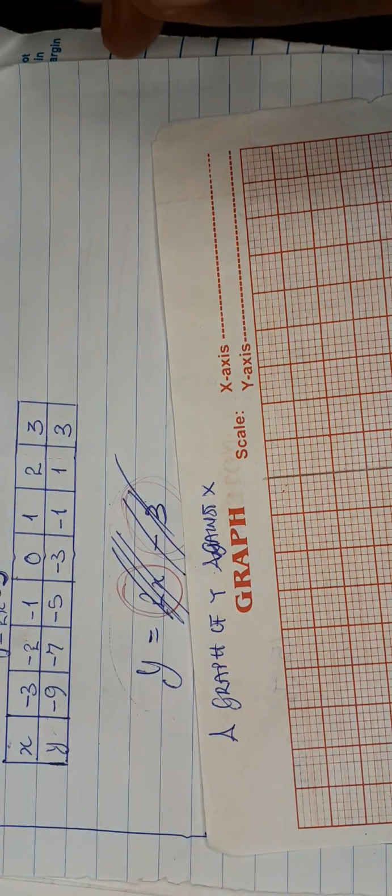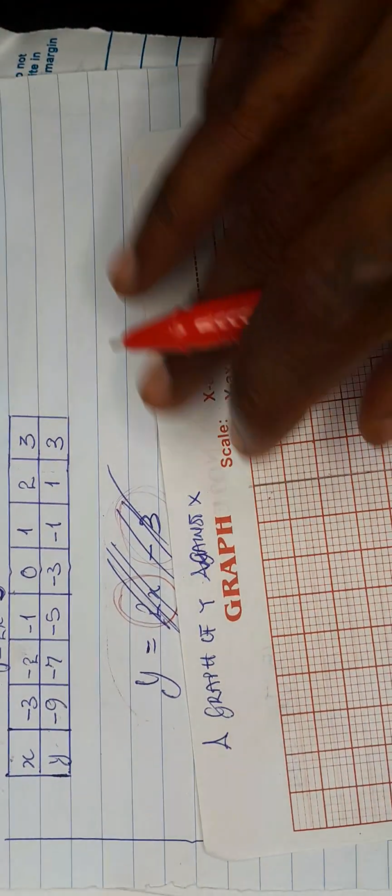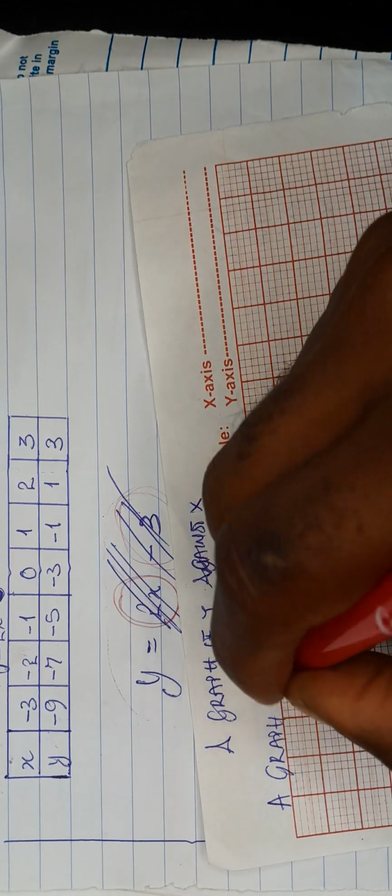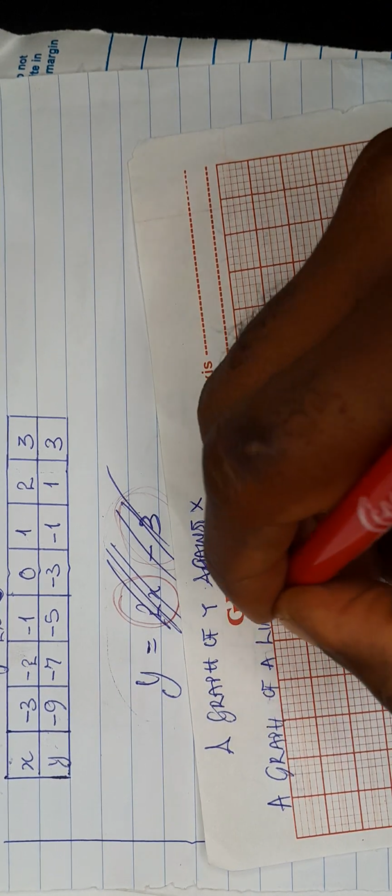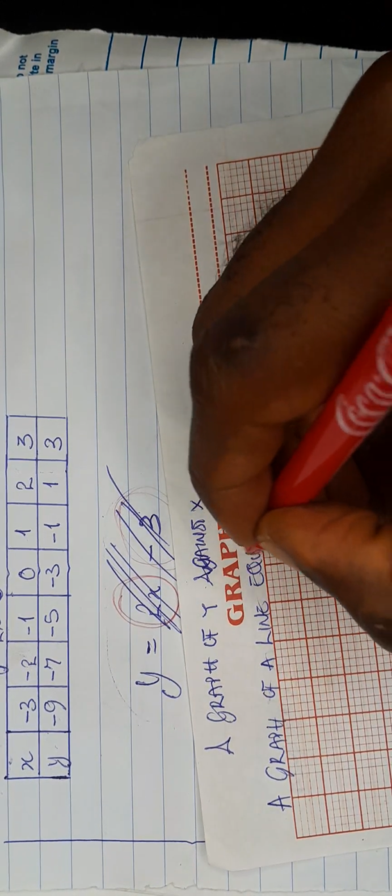But I think what we should just consider is a graph of a linear equation.